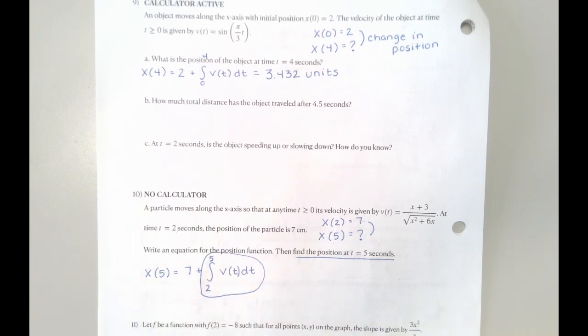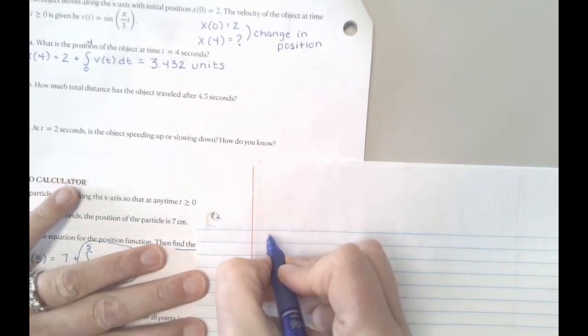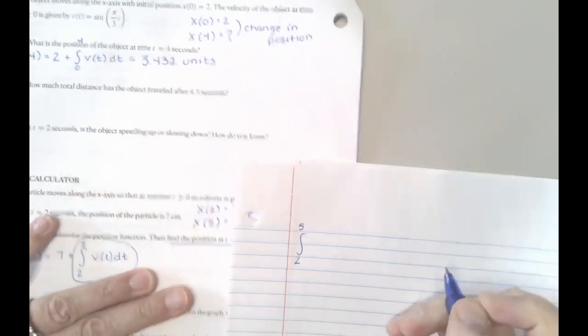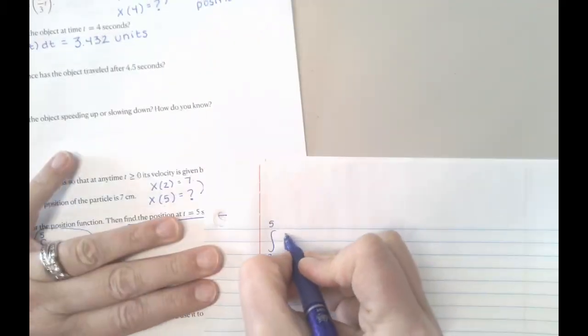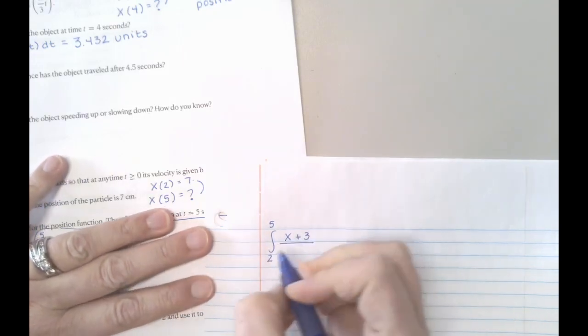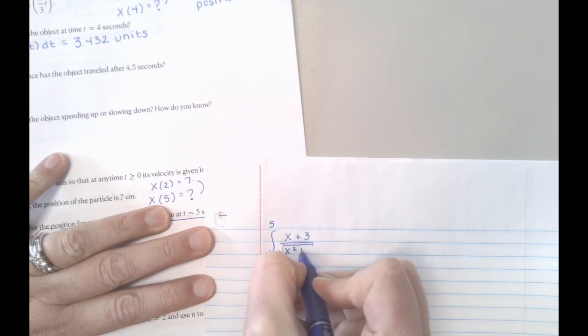Okay, and so I think I'm going to move to separate paper for this just so I have room to spread out and write everything that I'm doing. And so the problem that I'm trying to do here now is an integral from 2 to 5 of x plus 3 over a square root of x squared plus 6x.